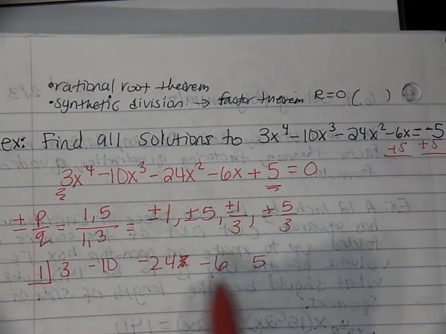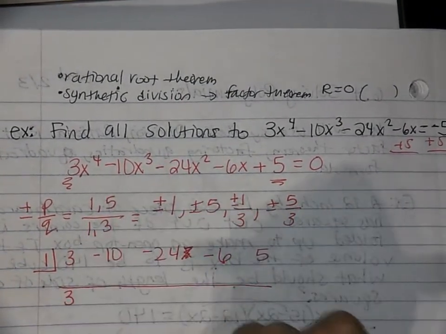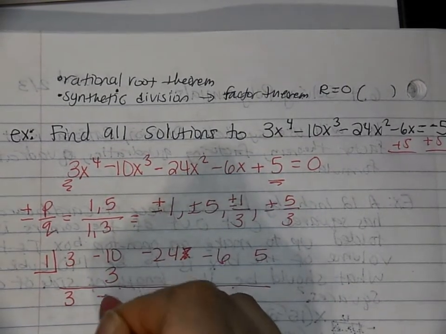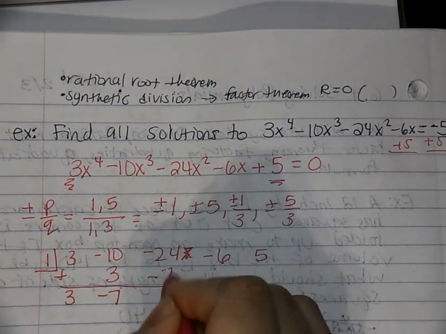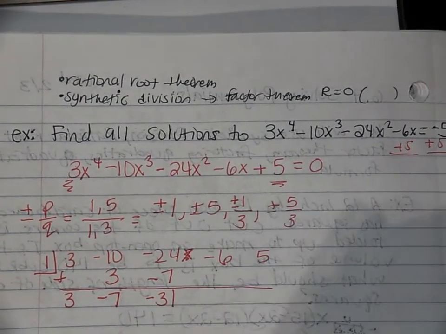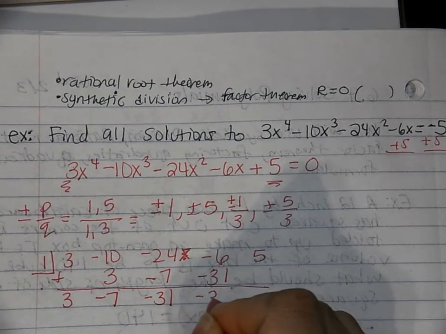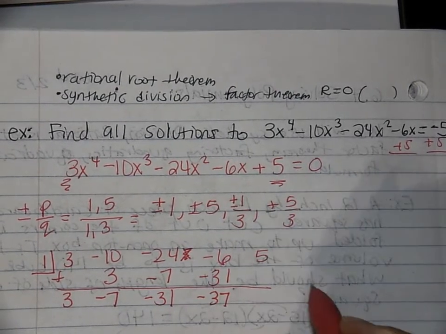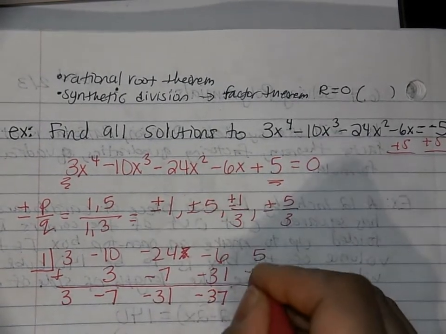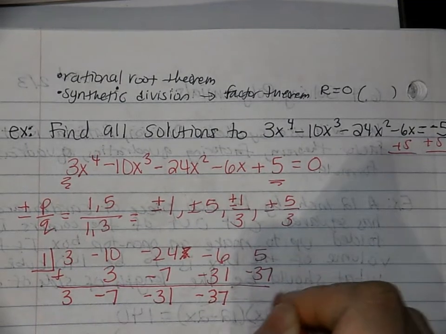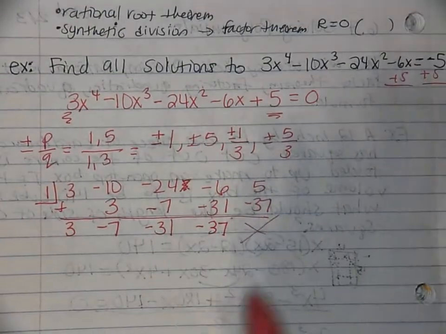So we have 3, negative 10, negative 24, negative 6, and 5. Bring down the 3. So 1 times 3 is 3. Adding those numbers together, you get negative 7. Negative 7 times 1 is still negative 7, and this is negative 31. Negative 31 times 1 is still negative 31, and then this is negative 37. This doesn't look like it's headed in the right direction. If you can tell it's not going to work, you can stop right there. I'm going to go ahead and just write the last step, but you can see it's definitely not 0. Okay, so that's not going to work. So 1 is not a root. We can move on.